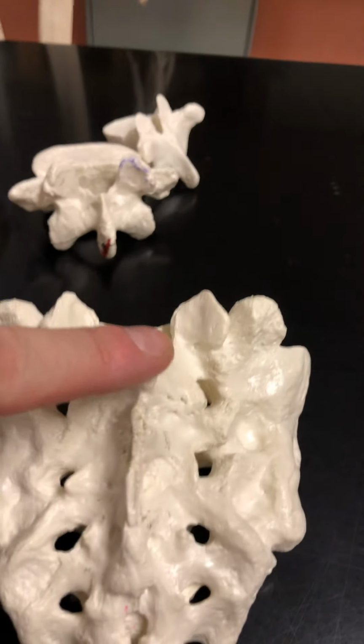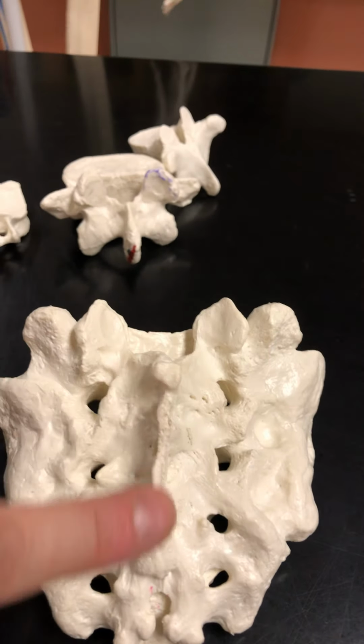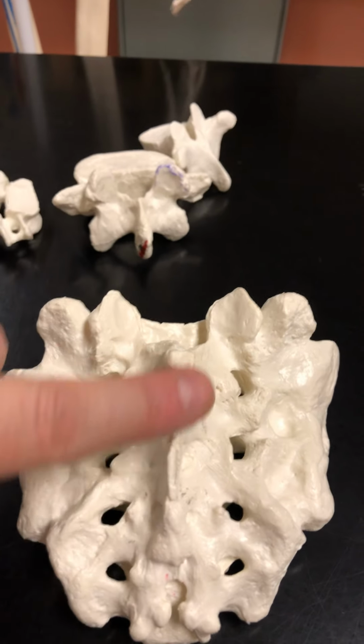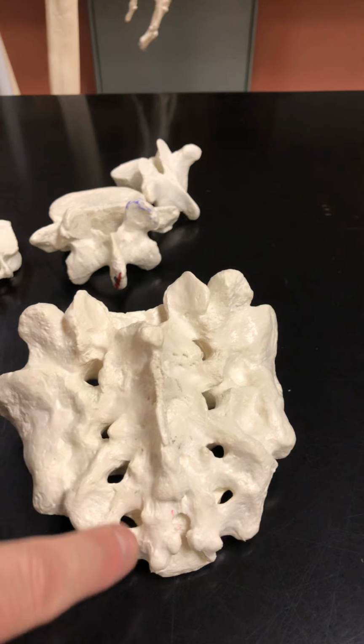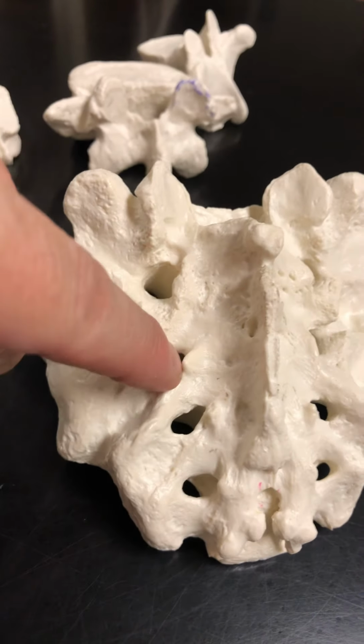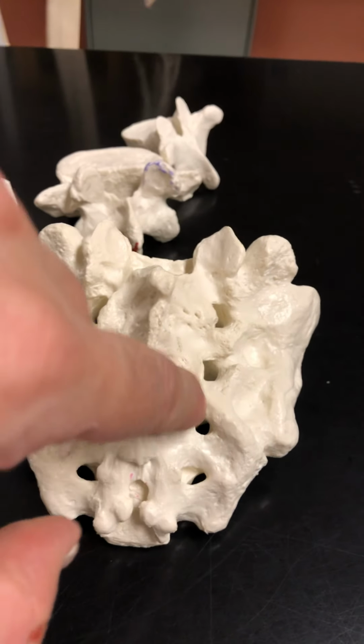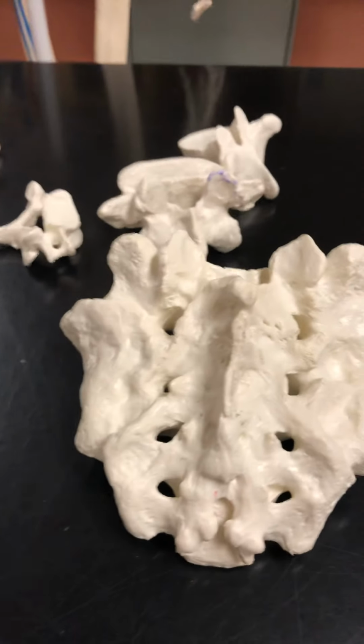Okay. The median sacral crest, this would be the melding of all the spinous processes of the sacrum, which used to be 5 separate vertebrae. Now they're fused together. And then the sacral foramina are these holes. And that's it for the vertebral column.